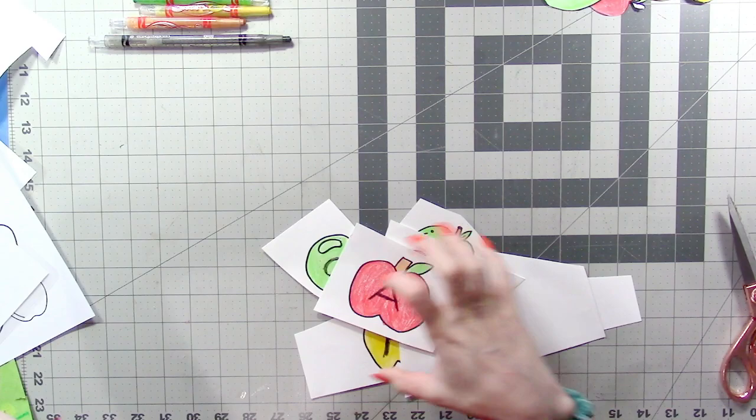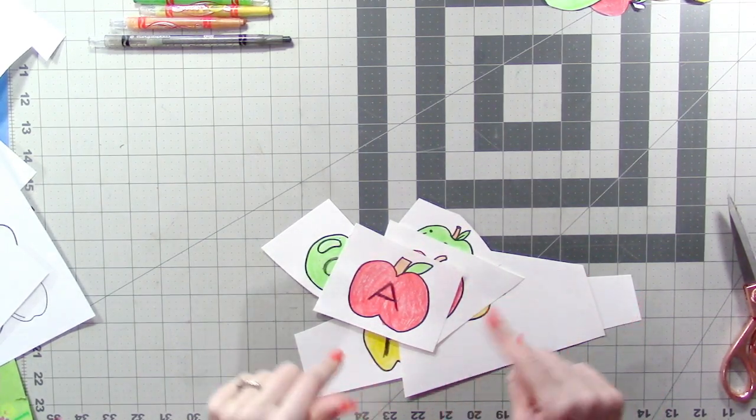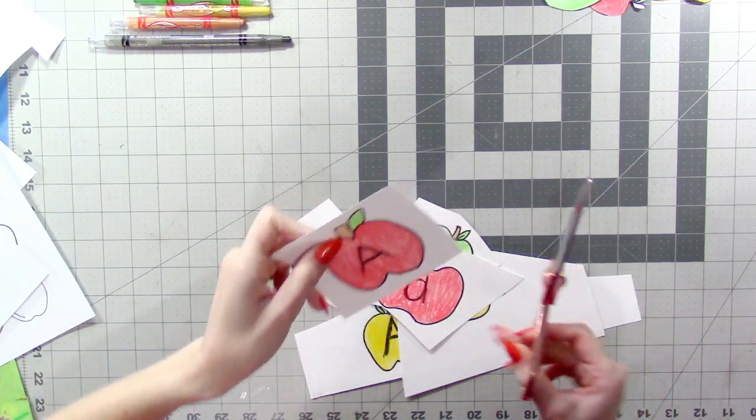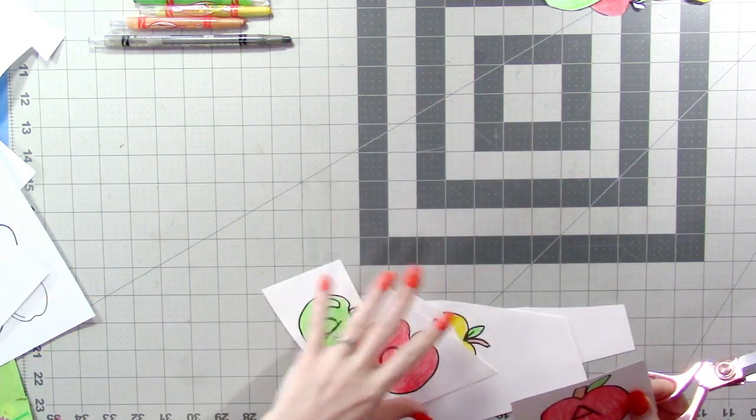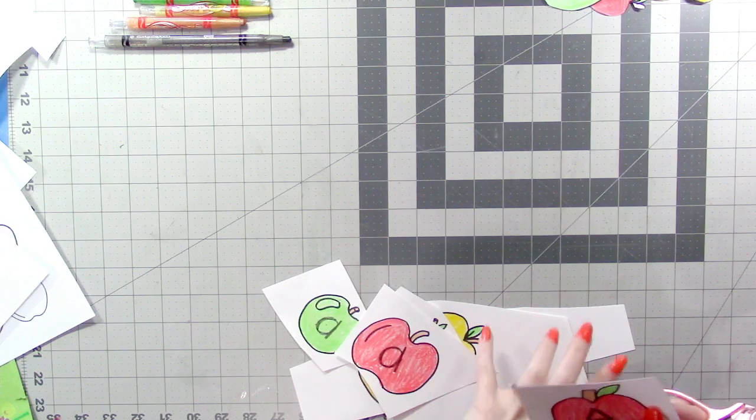Now that our apples are freed from our paper, we are going to cut on the lines and cut out our apples. We'll have a little trash pile, a little apple pile, and a little work pile. We need to work on this pile.